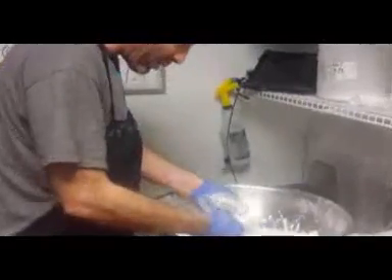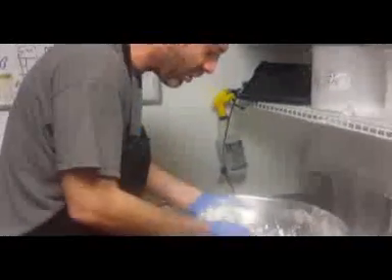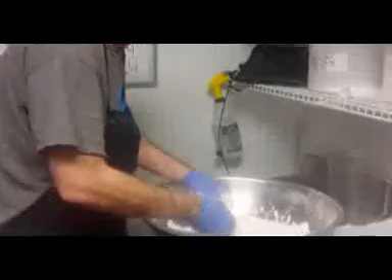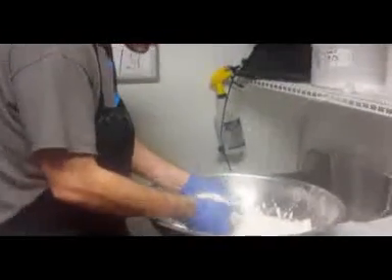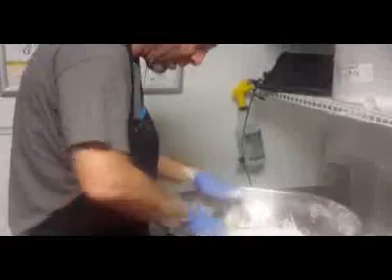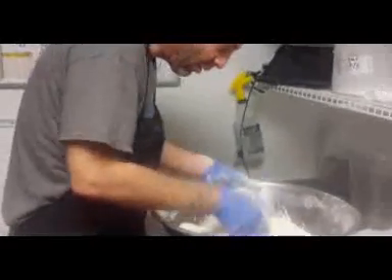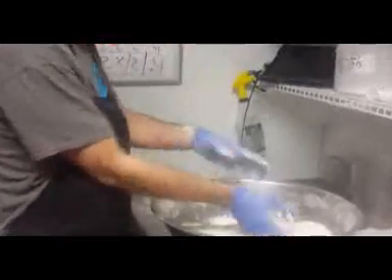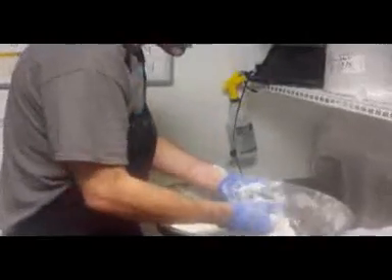You can really just keep doing this until the flour starts to turn a little yellow and you can smell the butter. Because really the heat in your hands is kind of doing a lot of work here. Develop a special muscle right there.